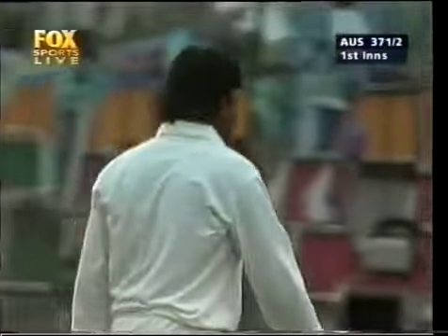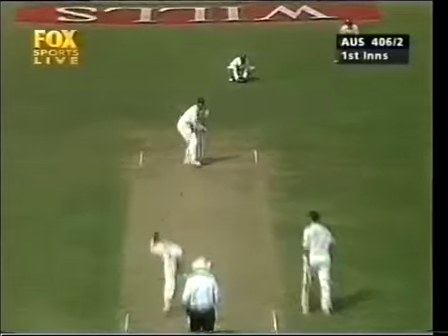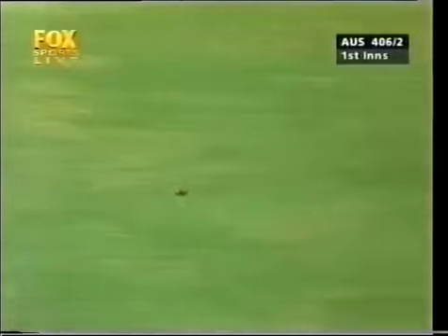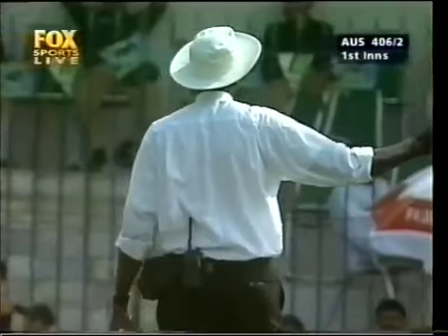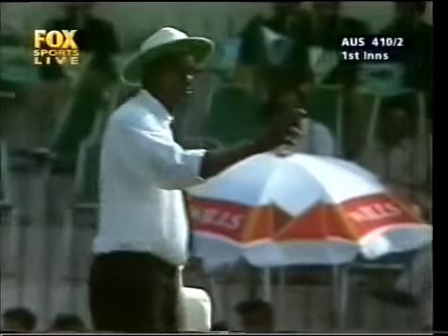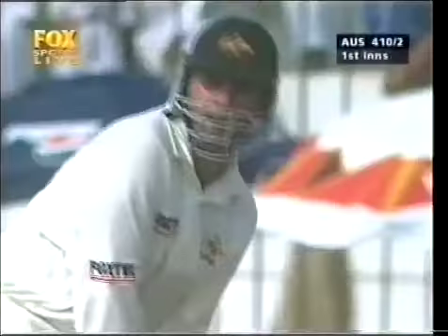Absolutely smashed away. Got what it deserved. A few bars went broke. Lovely shot by Mark Taylor. He's not the classical cover driver for a left-hander, but when he gets his foot to the ball and his placement and timing right, he does it beautifully. So he moves on to 226.